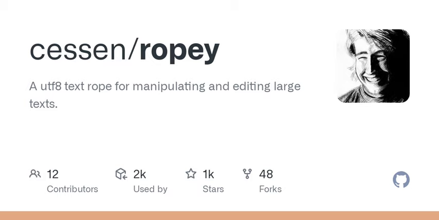Before we sign off, here's a thought-provoking question for our listeners. How do you feel about the balance between performance and safety in programming? Is it worth sometimes venturing into unsafe territory for efficiency?